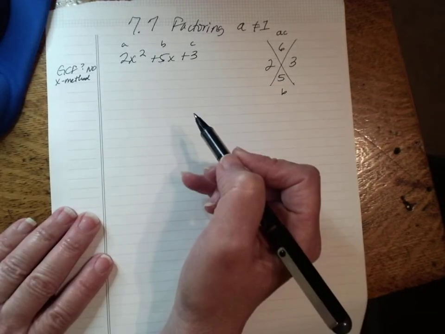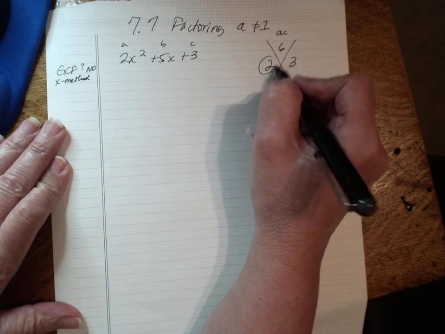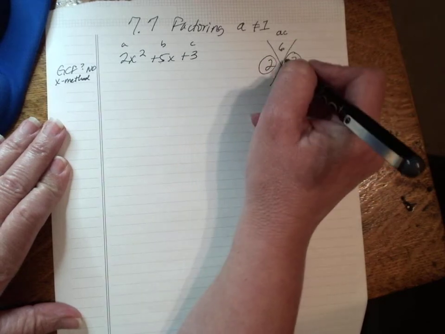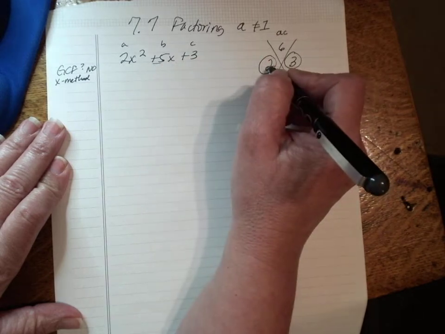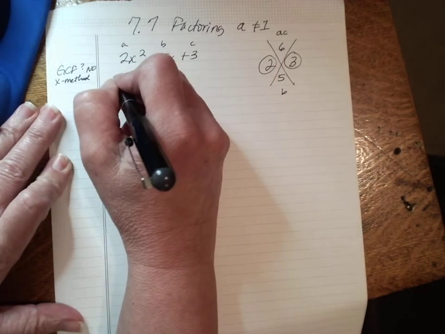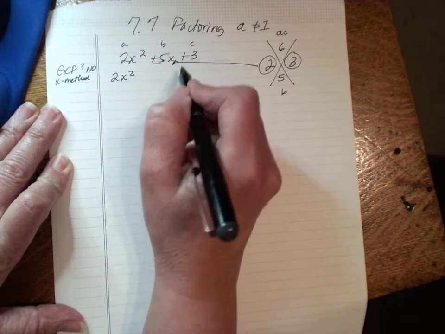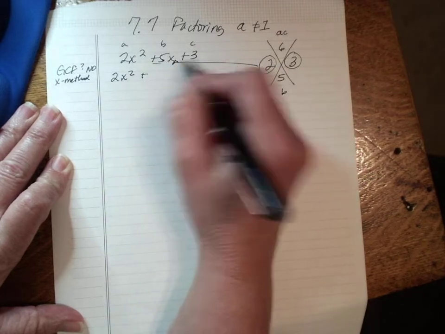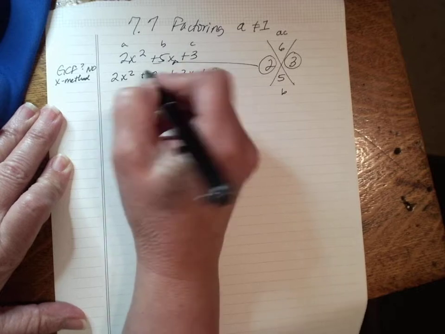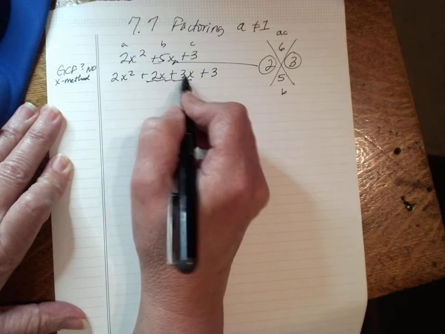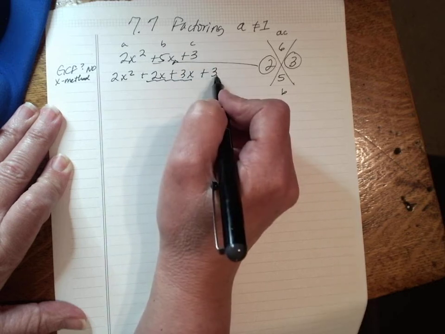Here's where it changes. We're going to take this 2 and this 3 and replace the 5x. That means I need the x with it too. So I'm going to bring the 2x squared here. You're going to replace the 5x with 2x plus 3x. So what I did here is I'm replacing the 5x with 2x plus 3x. These are the exact same. Then I'm going to bring plus 3 down here.